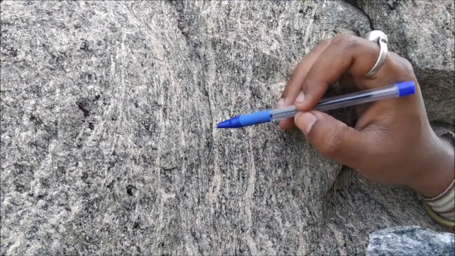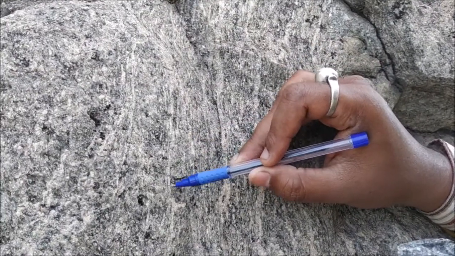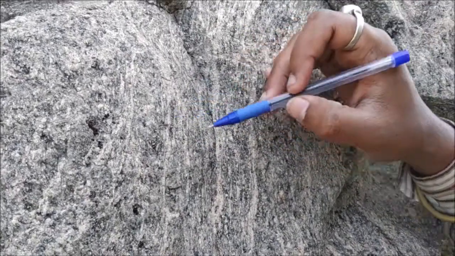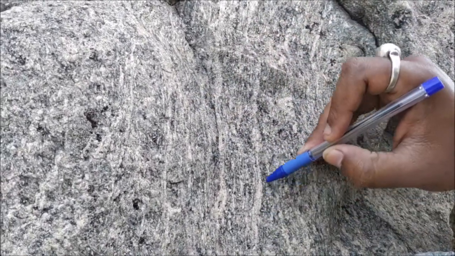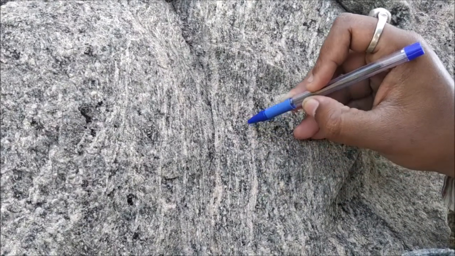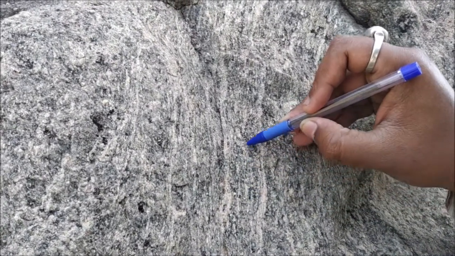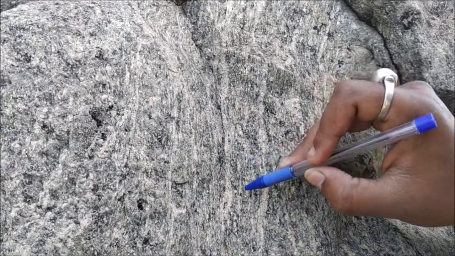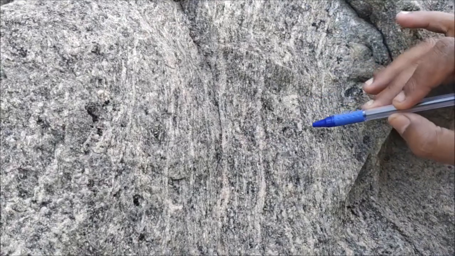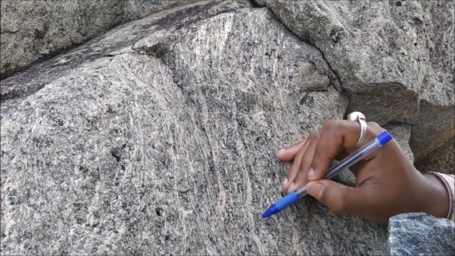Now see, one variety is spotted granodiorite and the next variety here is this gneissic rock. Why is it gneissic? Because you can see the leucocratic band, light colored band, alternated with dark colored band, numerous light colored anastomosing discontinuous or semi-continuous bands, and in between dark colored bands. This is very well observed. A few light colored bands are continuous also.